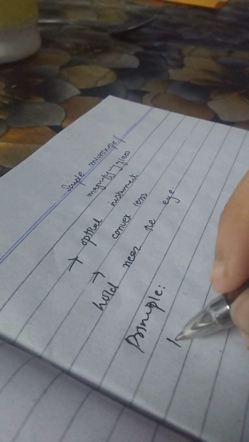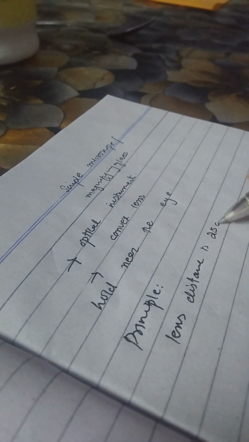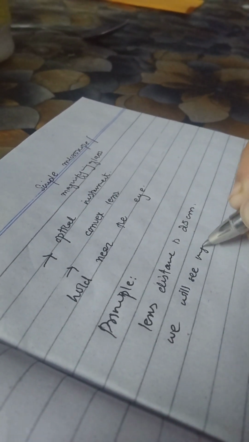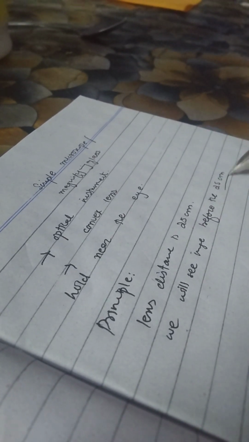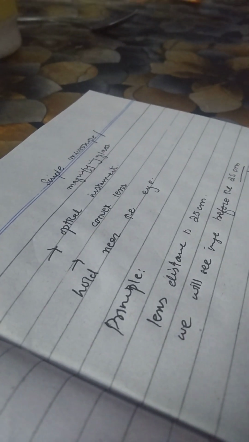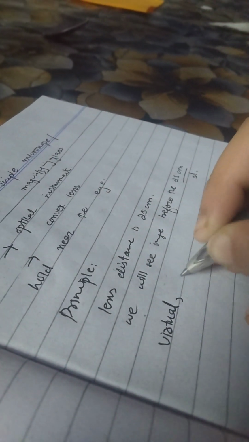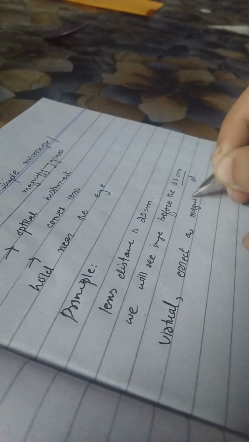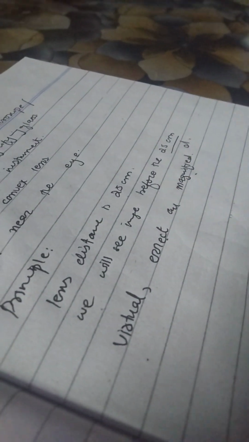We know that the least distance of distinct vision is 25 centimeter, but we will see the image before the 25 centimeter, which is the least distance, right? And the image that will be formed from the simple microscope is basically virtual, erect, and magnified, right? The image that will form will be virtual, erect, and magnified.